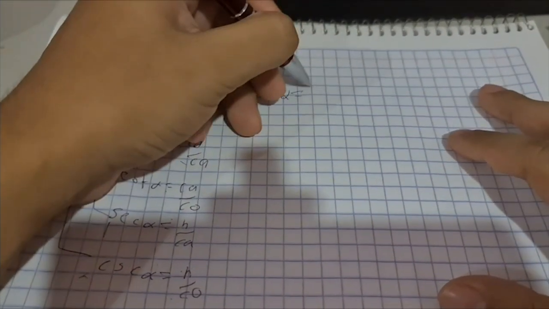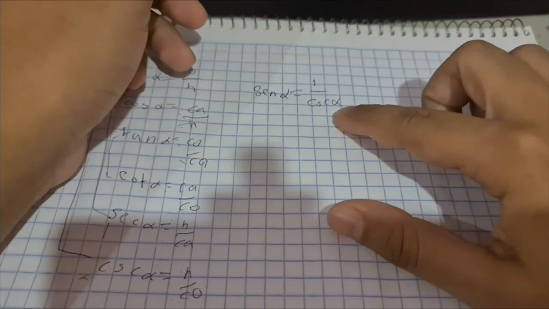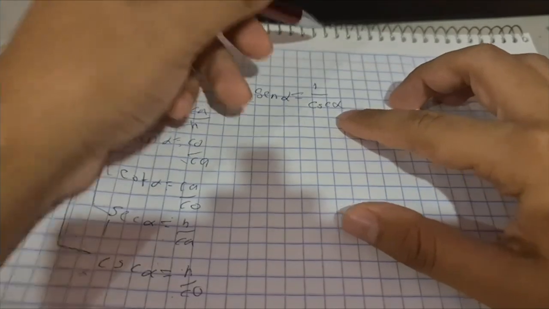Remember that sine is equal to 1 over cosecant, which we have seen before.